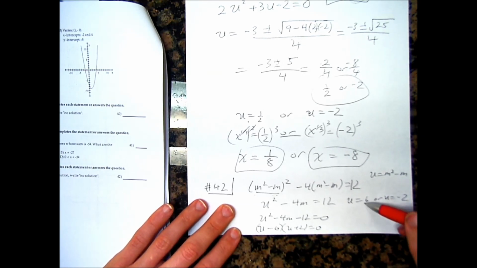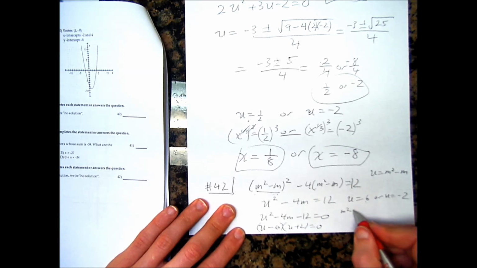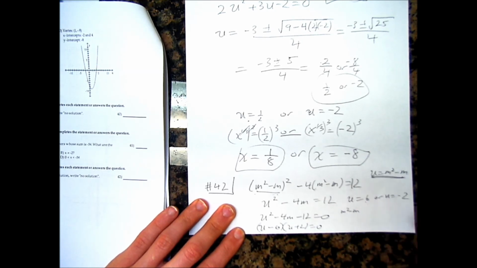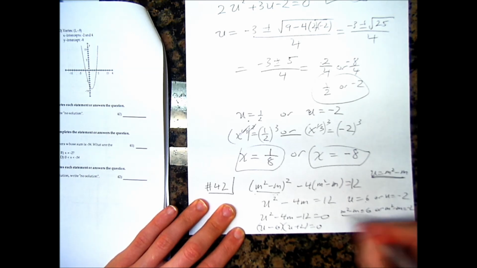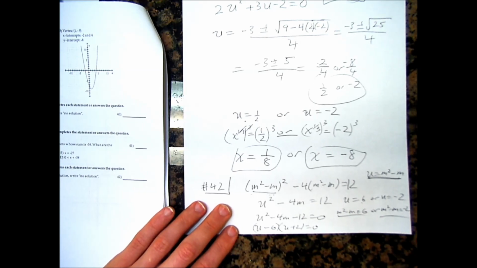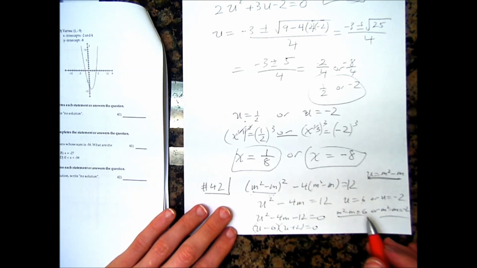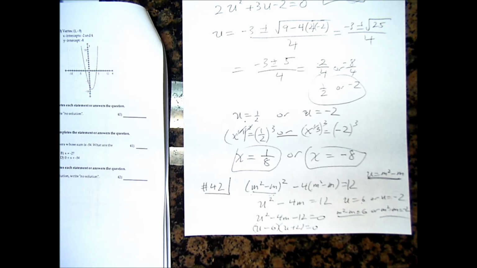And then I have to remember m squared minus m is what I made u, equals 6, or m squared minus m equals negative 2. And then I have to solve these two quadratic equations for m, and I'll get 2 solutions each, so I'll get a total of 4 solutions. But that's the idea behind those.